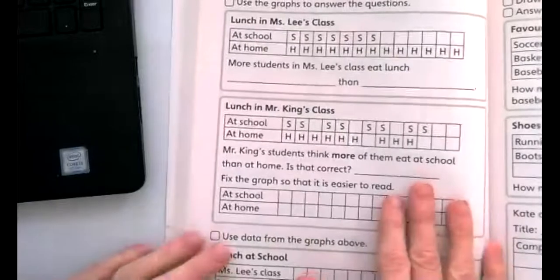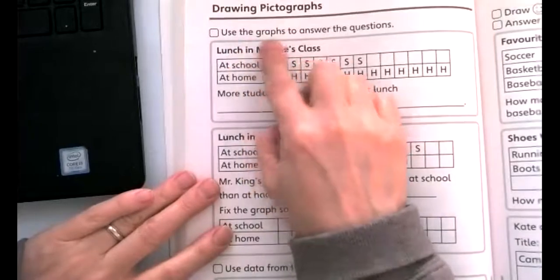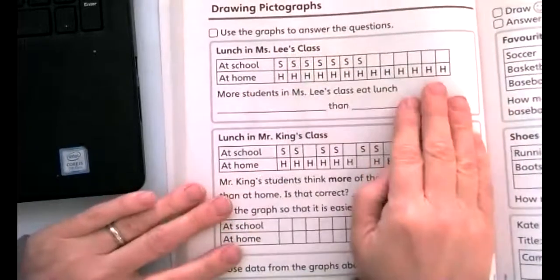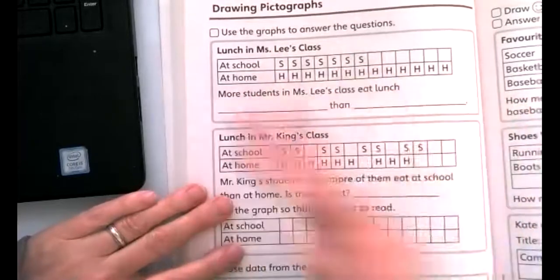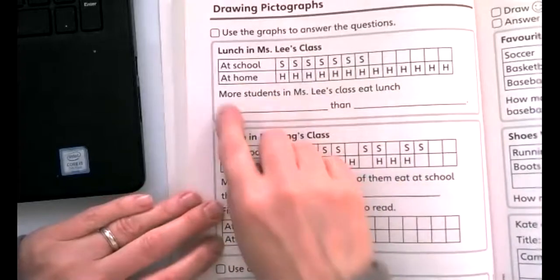Okay, so in your book, they have a graph. We're going to look at this together. It says use the graphs to answer questions. So the good thing about graphs is they give us information, and then we can answer questions and we know things from the graph. So that's what we're practicing.